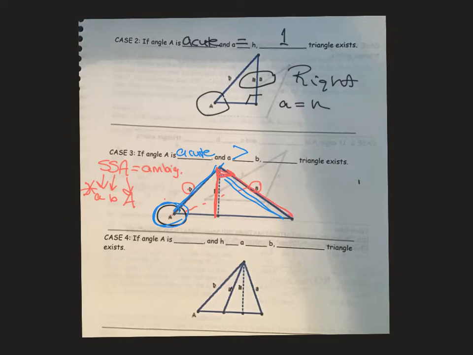If I tried to swing the A in this way, it would be too long. It'd be longer than this line. So I only can make one triangle. So if angle A is acute and A is bigger than B, then we only have one triangle.